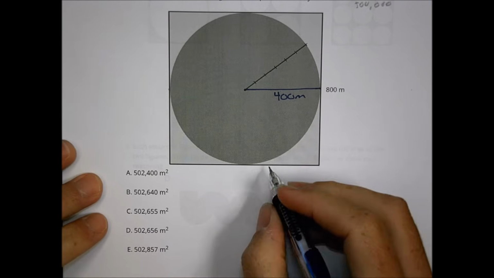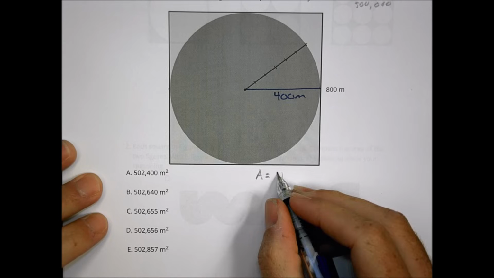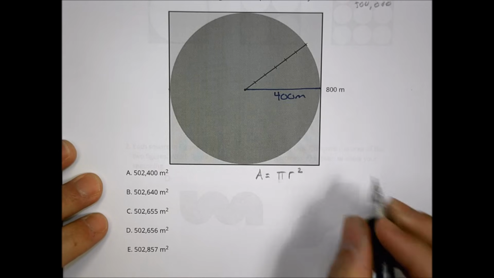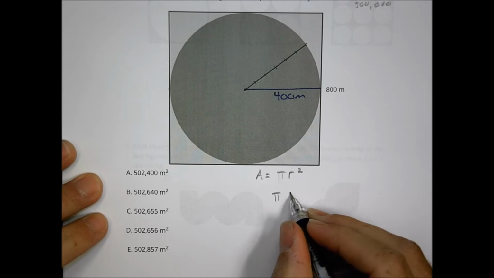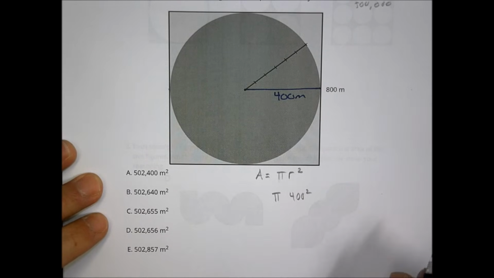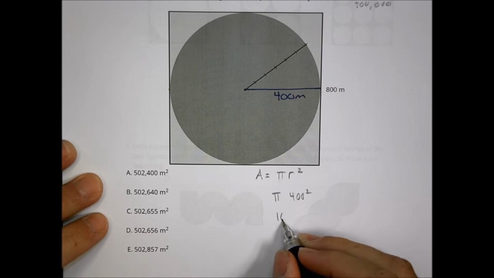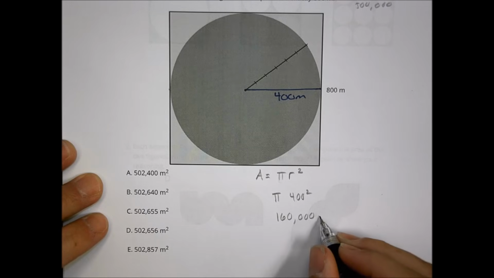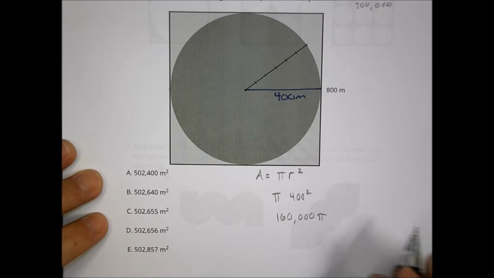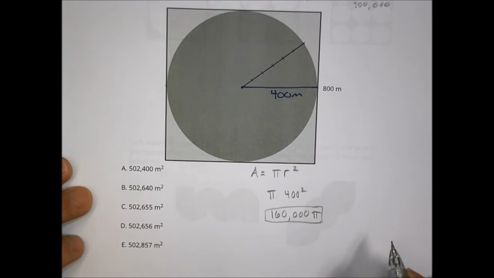So to find the area, we've said we're going to use pi times the radius squared. It depends on what I use for pi. Pi times 400 squared, that's where I'm at so far. 400 squared is equal to 160,000. So I have 160,000 times pi. And this is where it becomes important to decide what you want to use for pi.